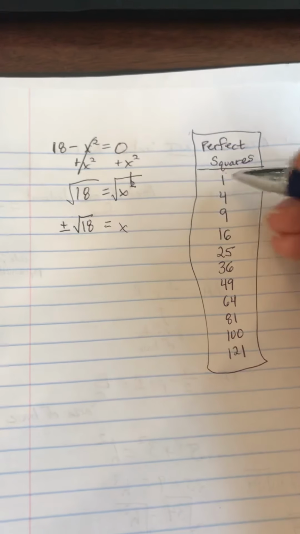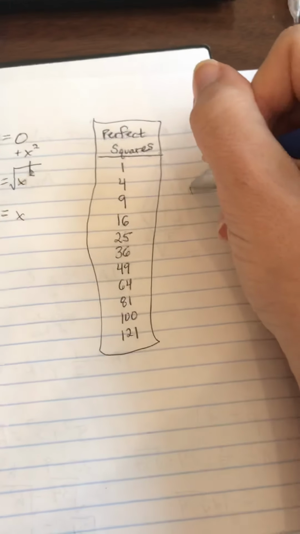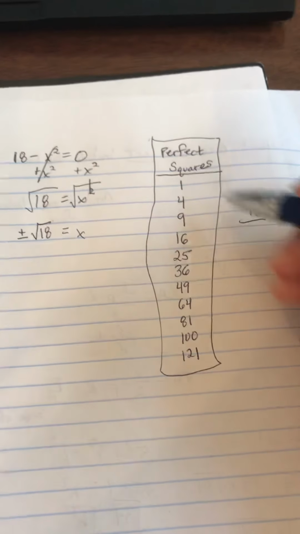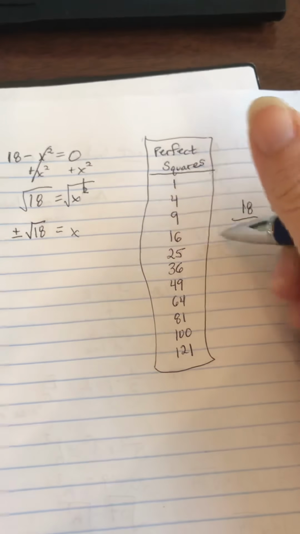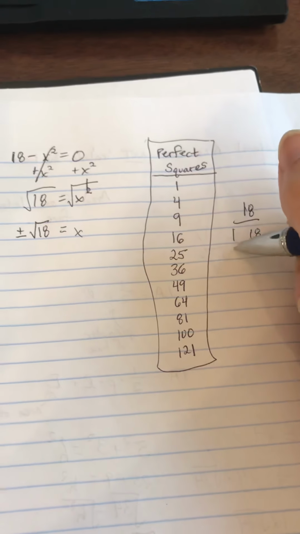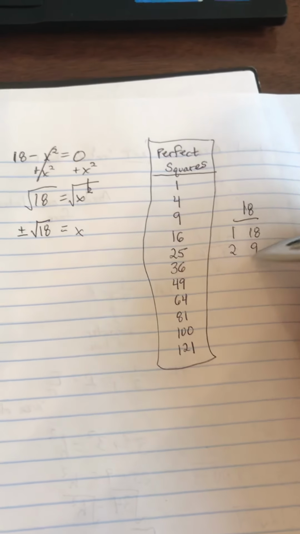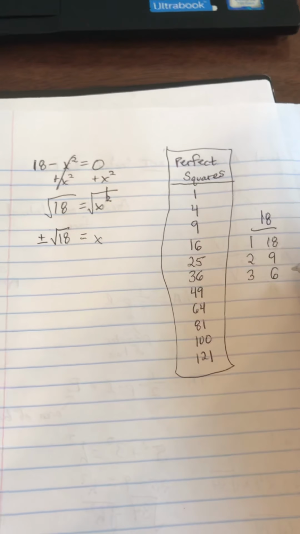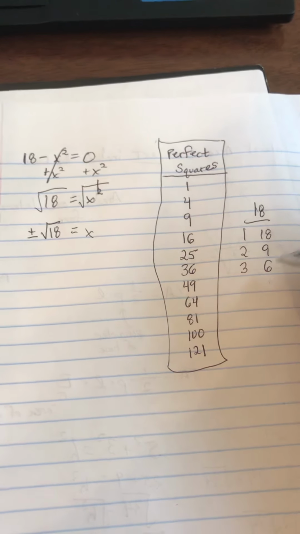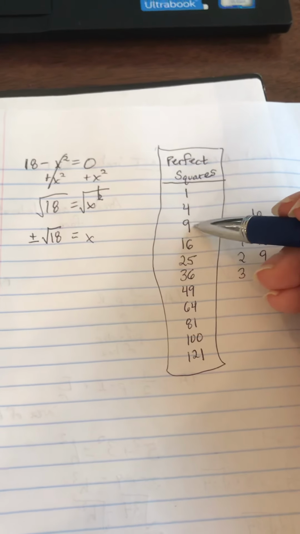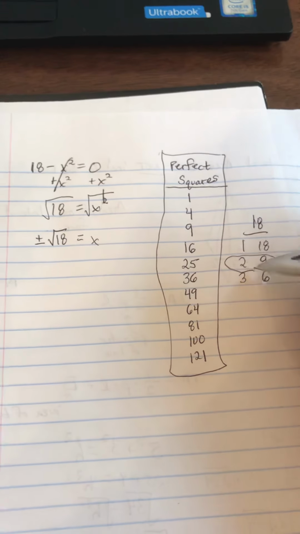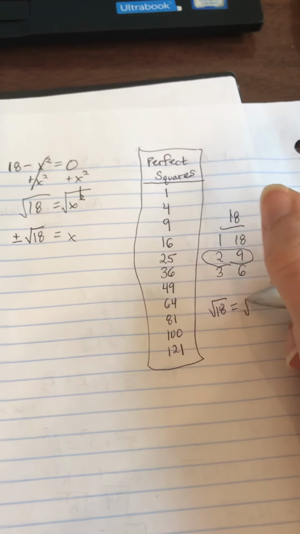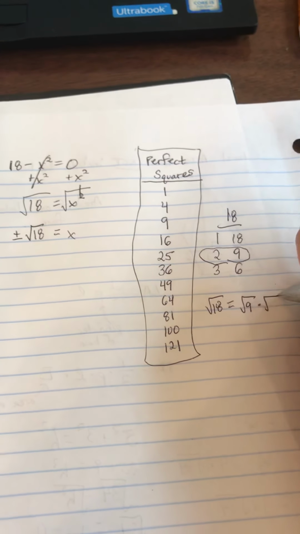Okay, so what that means is when I'm thinking about factors of 18, I want to think about what's the biggest one of those factors that happens to be on my list of perfect squares. So I've got 1 times 18, I've got 2 times 9 gives me 18, and also 3 times 6 gives me 18. That's all of my factors, and the only one that appears on this list is 9. So that means I want to rewrite the square root of 18 as the square root of 9 times the square root of 2.